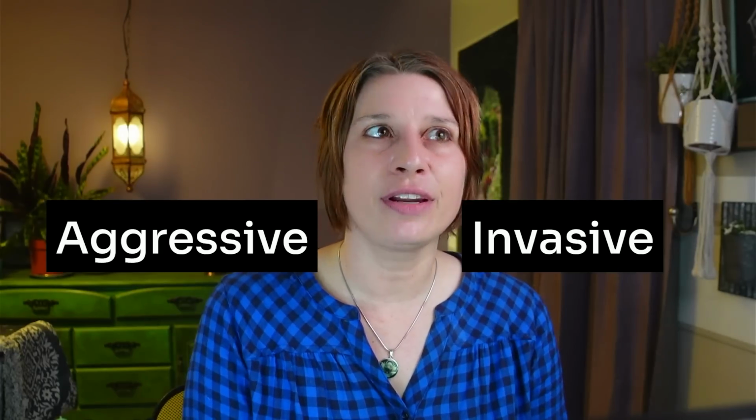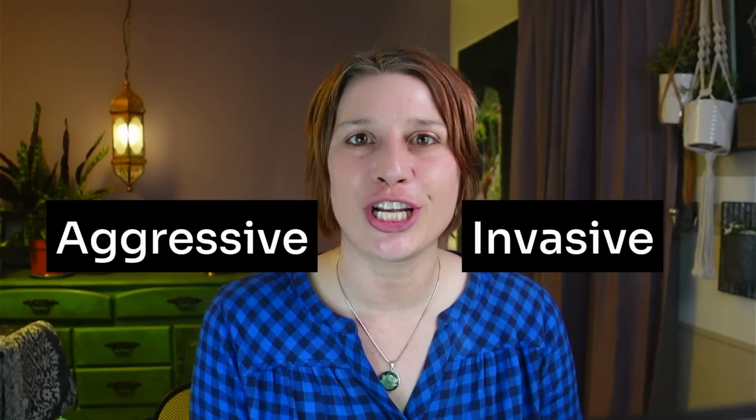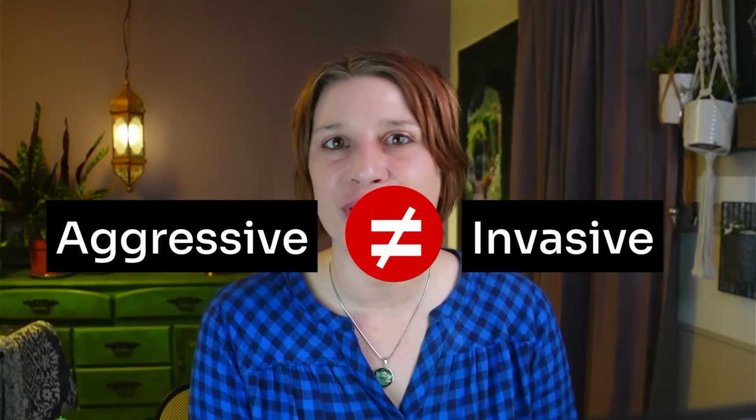So aggressive and invasive are typically used interchangeably in the gardening world, and that's really just not the case. Invasive plants actually disrupt the local ecosystem, and they're really, really bad. So you never, ever, ever want to plant an invasive plant. It's really going to do damage beyond the scope of just your yard or your property. And a lot of people just think that invasives are plants that spread, and they spread a lot, but that's not always the case either.